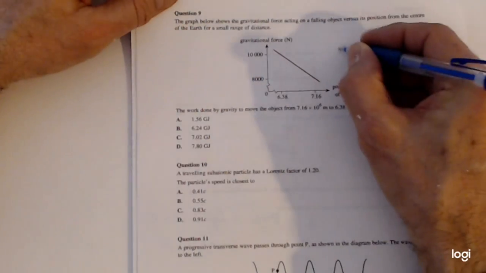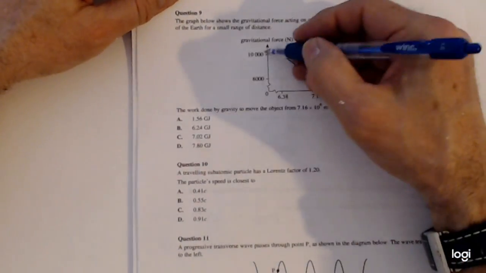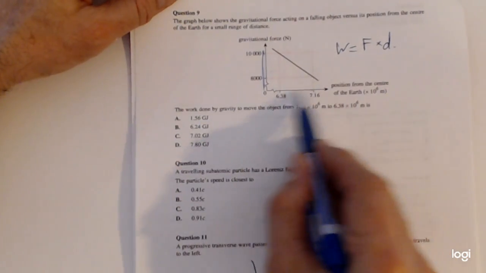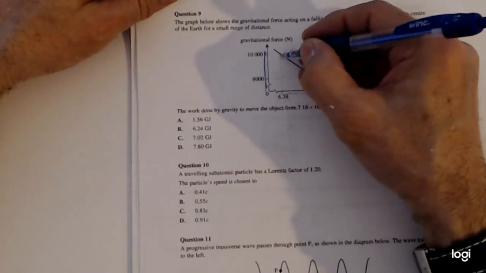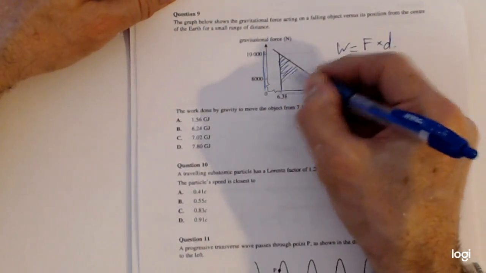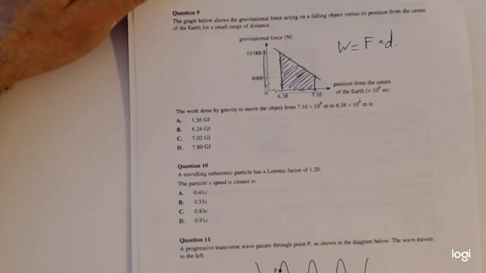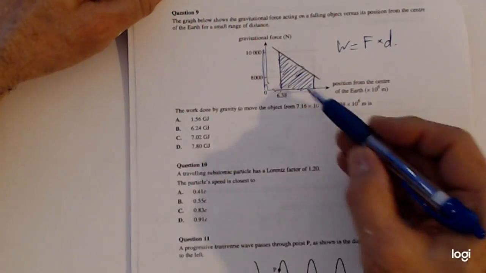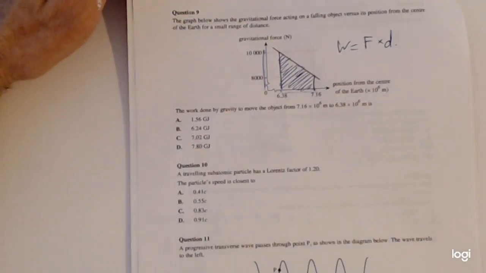Work equals force times distance, right? That's force, that's distance. So that's the area under the graph. So you calculate the area of this trapezium. And this is why I said you need some grade 8 maths. You need to know the formula for the area of a trapezium, or you do the rectangle and then the triangle. But either way, that's how you do it.